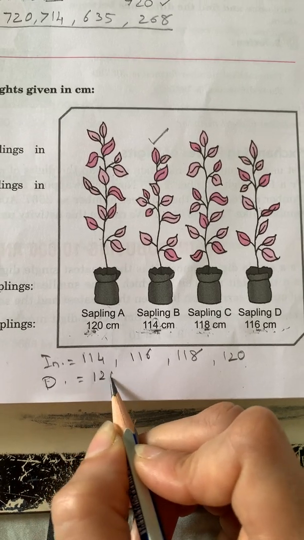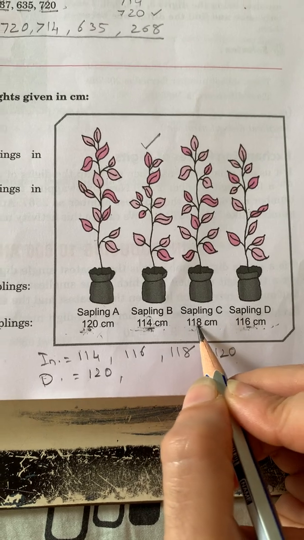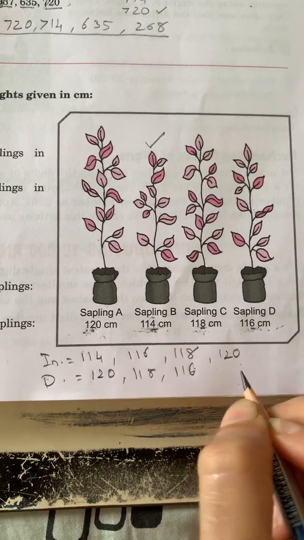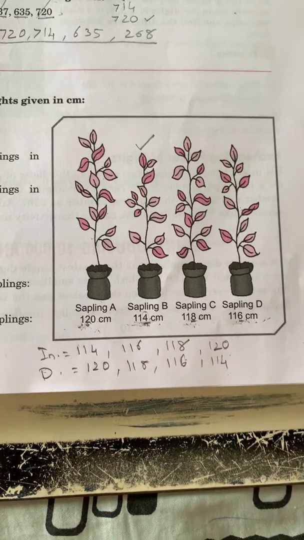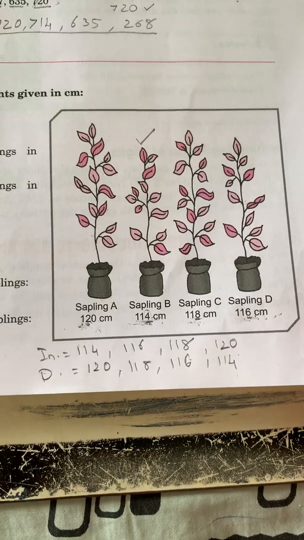So 120 will be the highest number here. The next will be 8, so 118, then 116 and 114. This way you will be writing the decreasing order of the heights of the saplings.